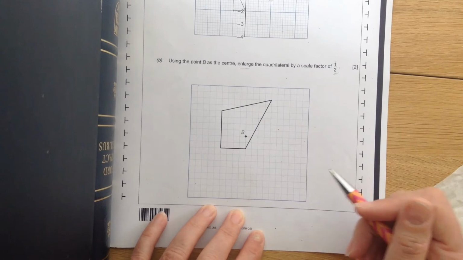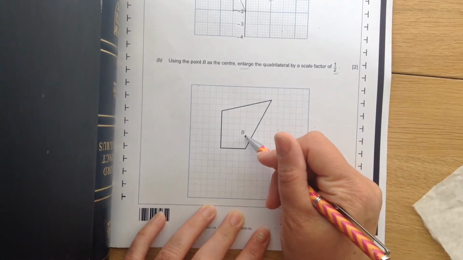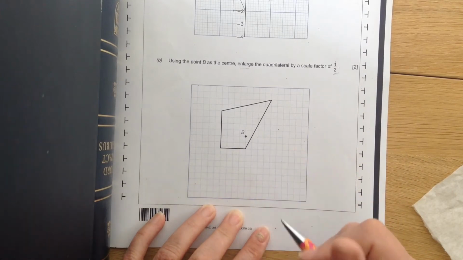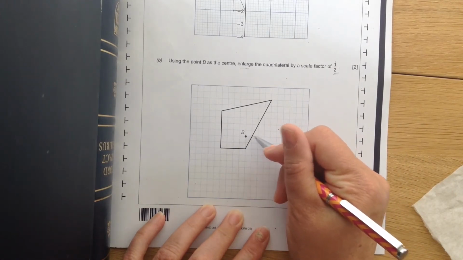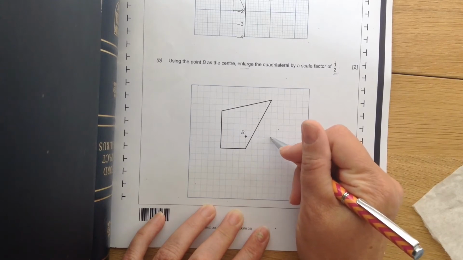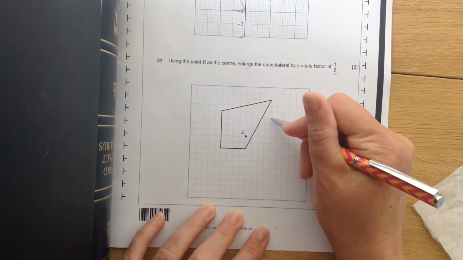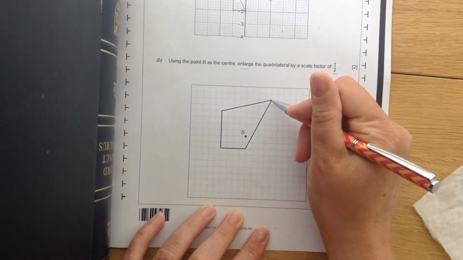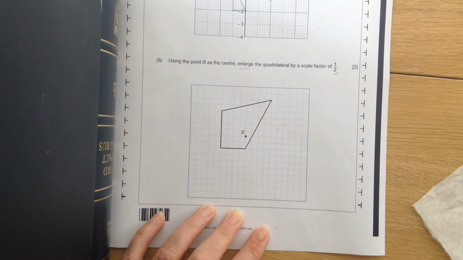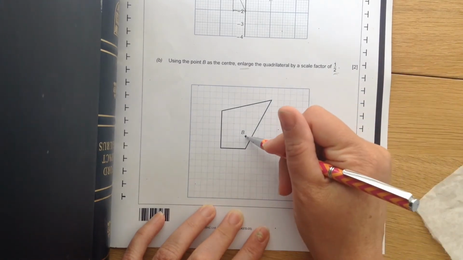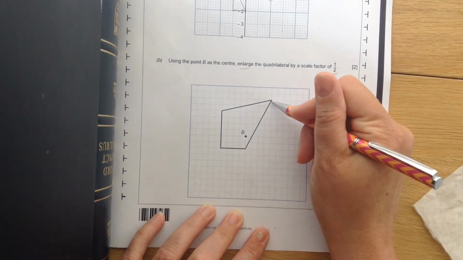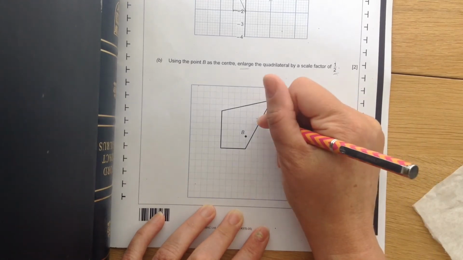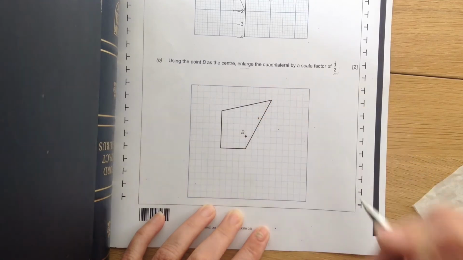Right, I'm going to use the counting method for this. So from point B, I'm going to count to get to the first point, because this is my centre, so I'm always going from here. So 1, 2, 3, 4 across, 1, 2, 3, 4, 5, 6. So I need to go 4 across and 6 up. So if I've got a scale factor of 1/2, instead of going 4 across and 6 up, I'm going to go 2 across and 3 up. So there's my new point.